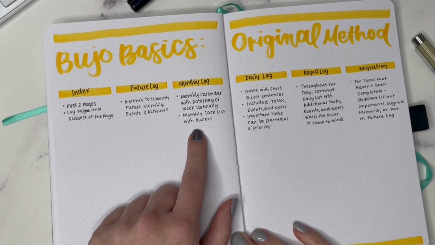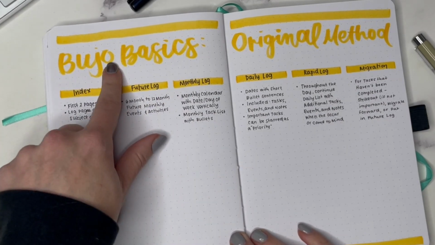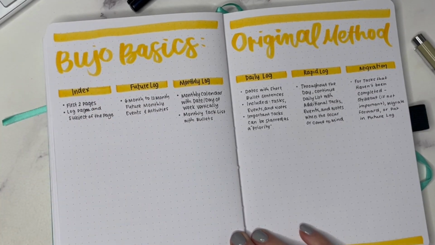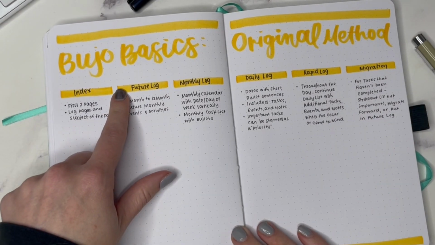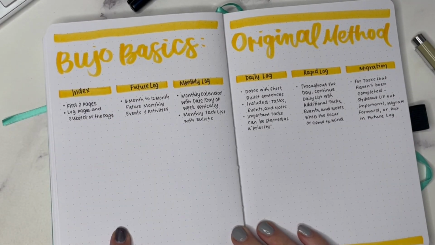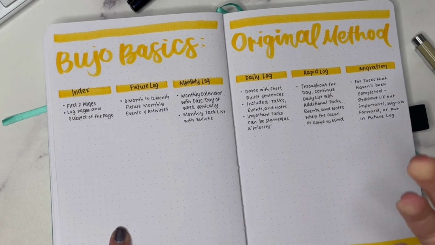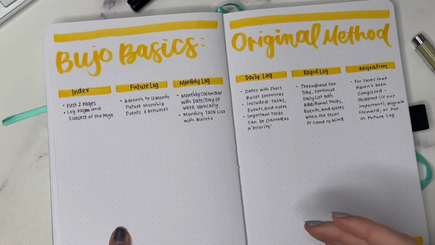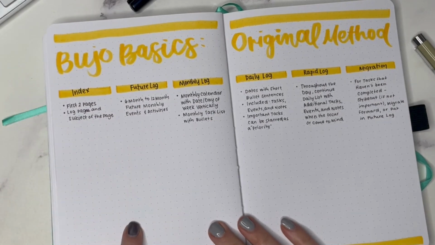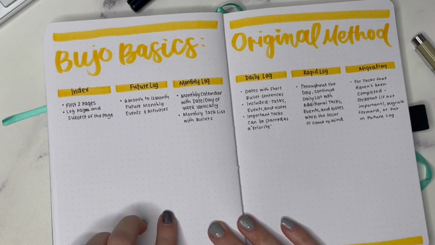The monthly log is a vertical monthly calendar, numbered 1 through 31, or however many days there are in the month, and the notation of the day of the week, so M for Monday, T for Tuesday, etc. And that is a vertical list 1 through 31.